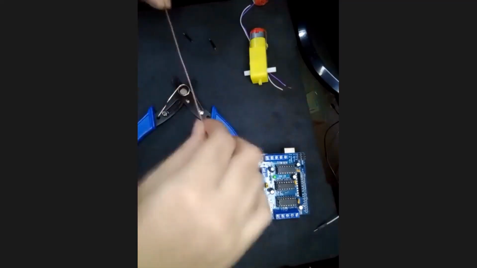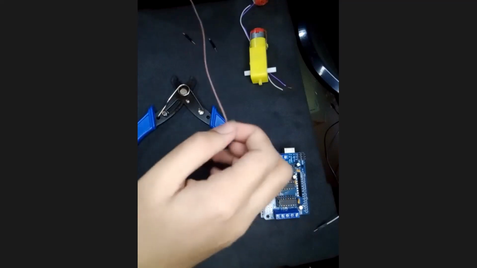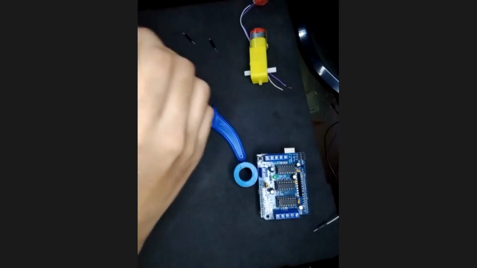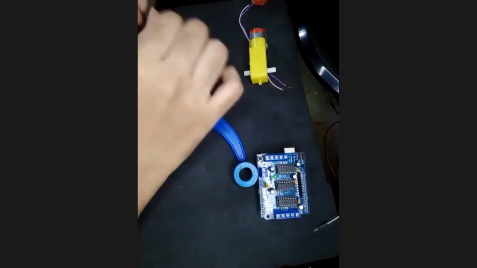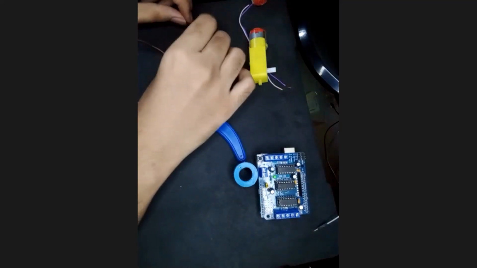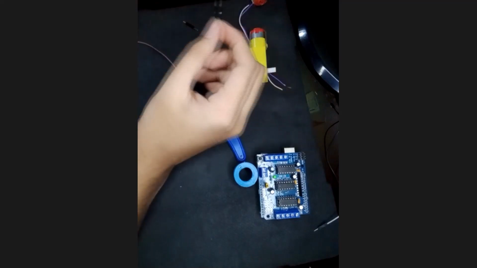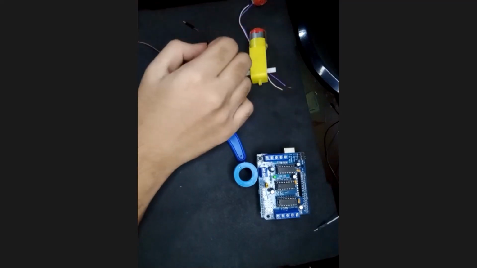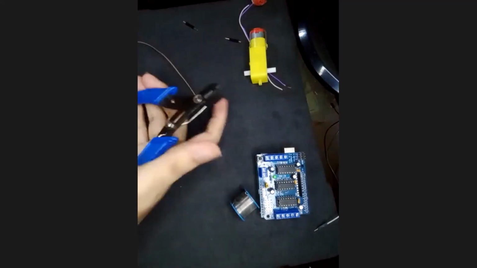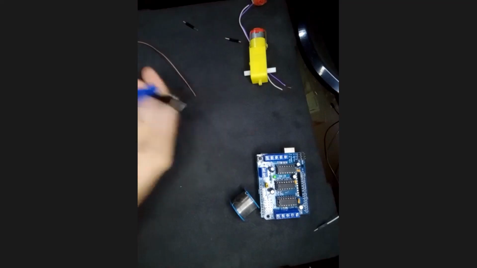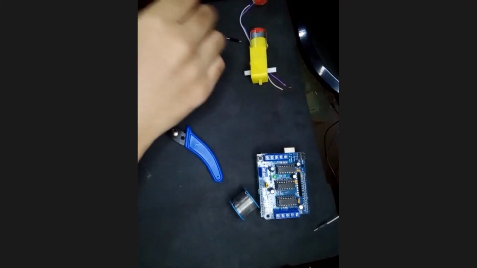Doesn't really matter. You can just use any kind of wire, as long as it's hard enough. I'd recommend using male to male and female to female again? You guys have bought sets of jumper wires, right? There are three types of jumper wires: male to male, female to female, and male to female. Which jumper wire are we using right now?